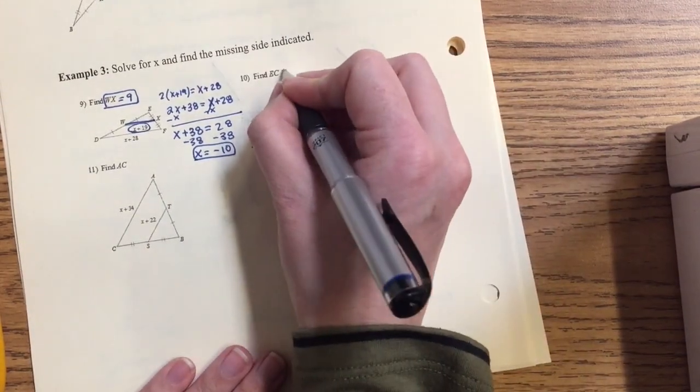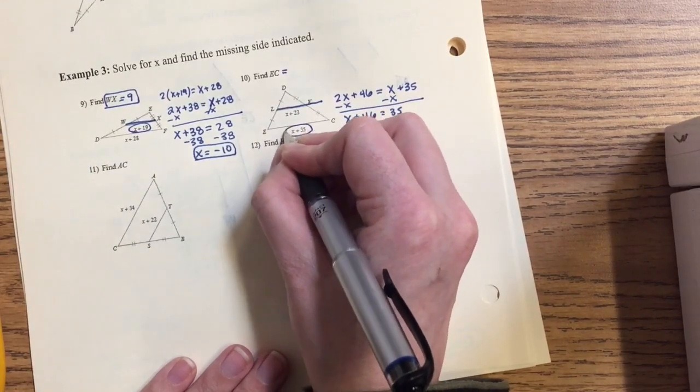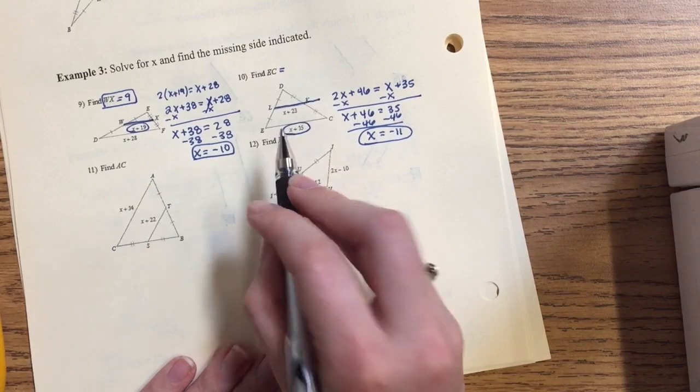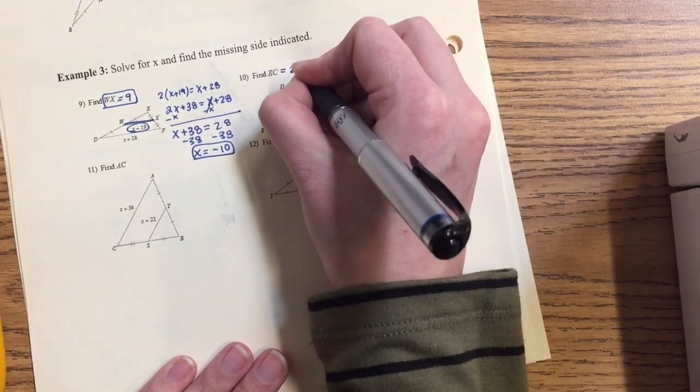It wants me to find E to C this time. That means I'm plugging it in here. 35 minus 11 is 24.